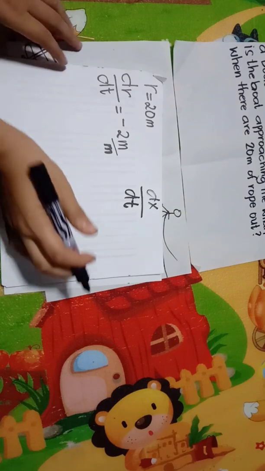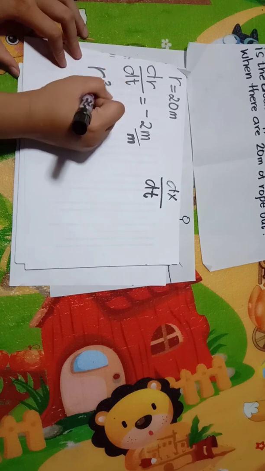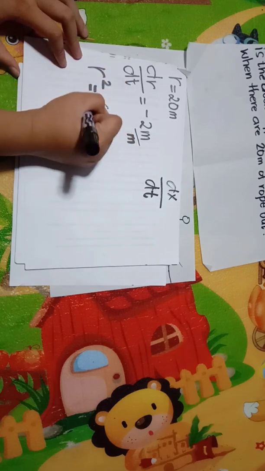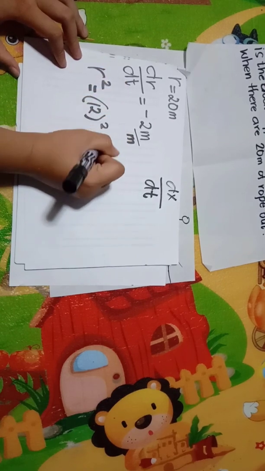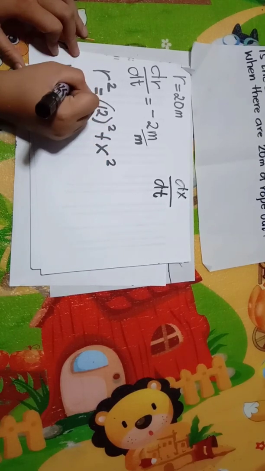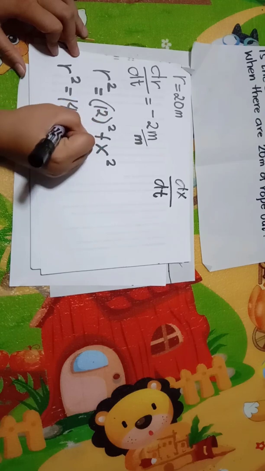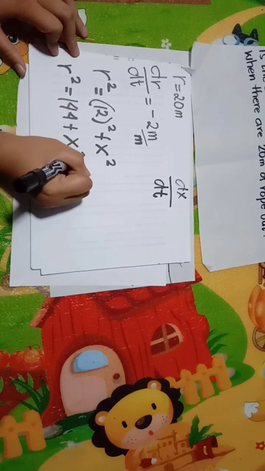So, using the Pythagorean theorem, we get r squared is equal to 12 squared plus x squared, which is r squared equal to 144 plus x squared.